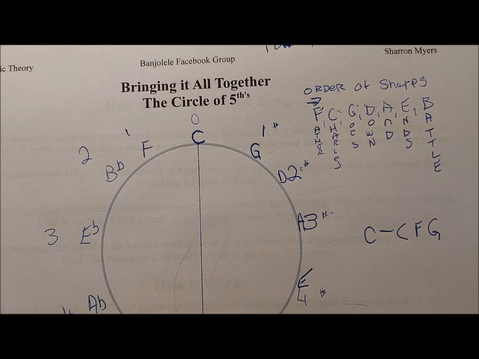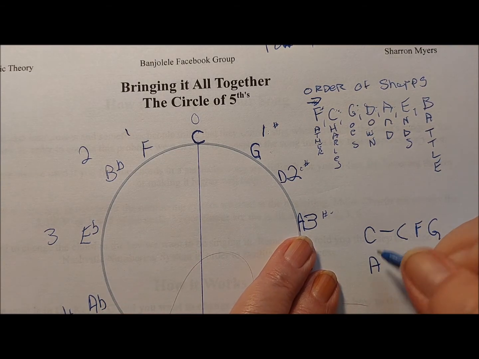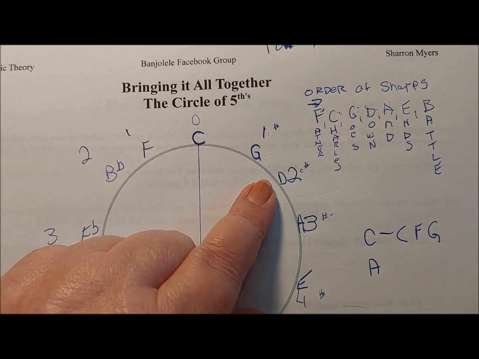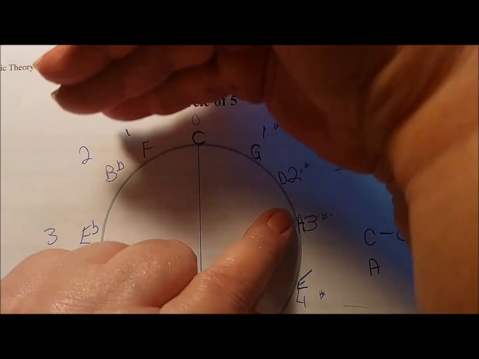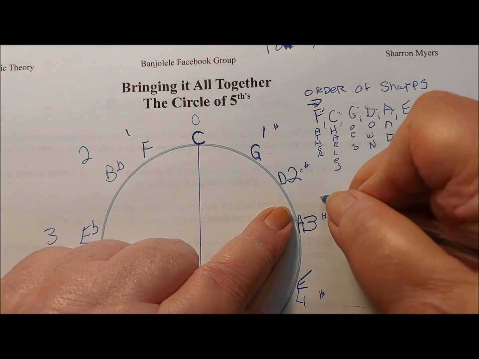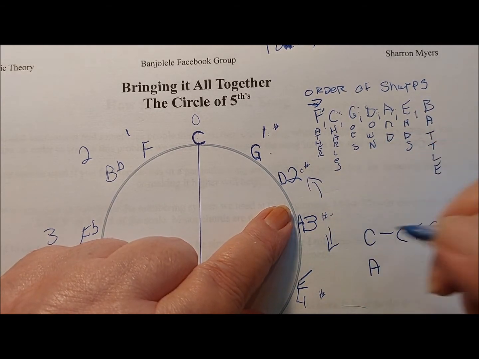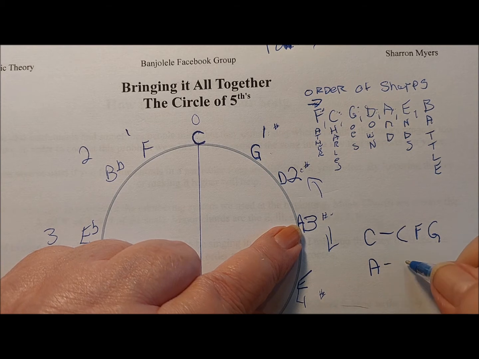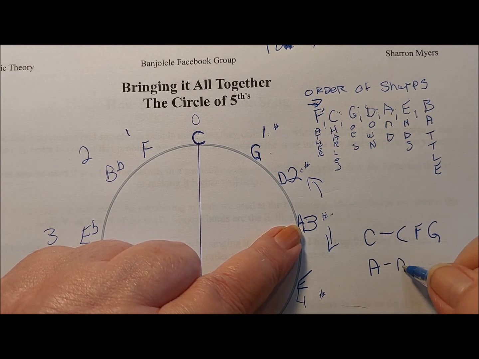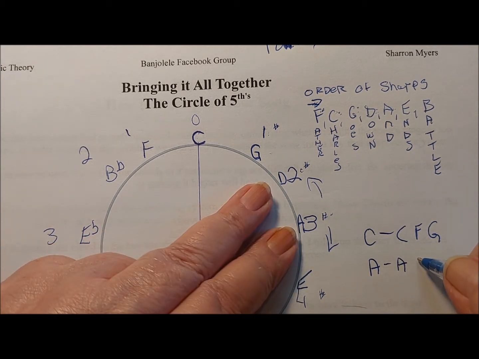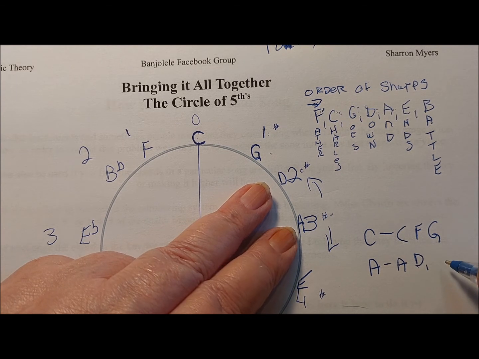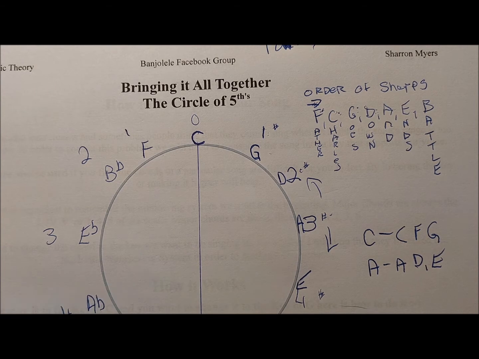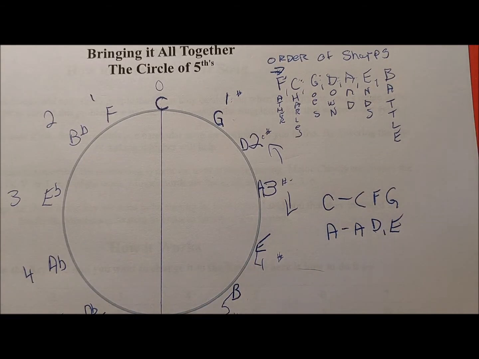Okay, well, what if I start in the key of A? Say I'm down here. Well, going back goes fourths, right? That way is fourths. This way is fifths. So, A is my root, D is my fourth, and E is my fifth. So I don't have to memorize those scales.